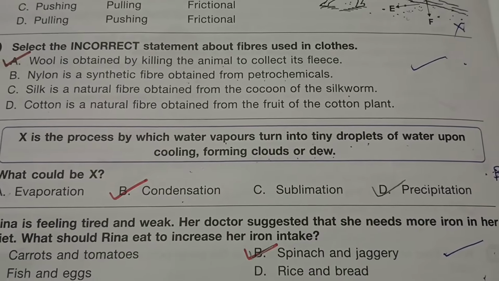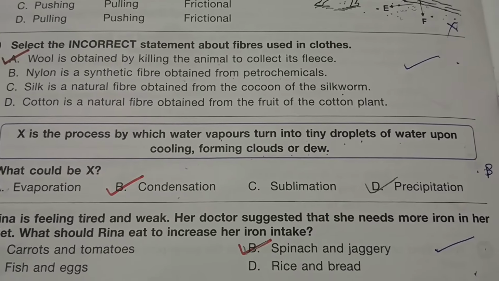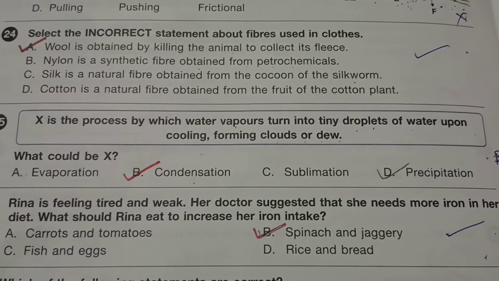X is a process by which water vapors turn into tiny droplets of water upon cooling, forming clouds and dew. That process is condensation.